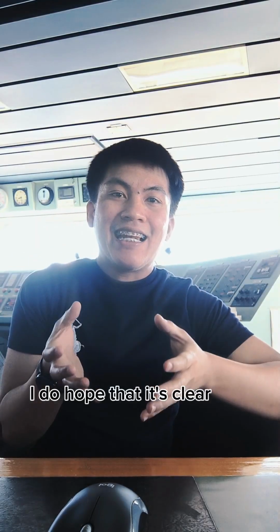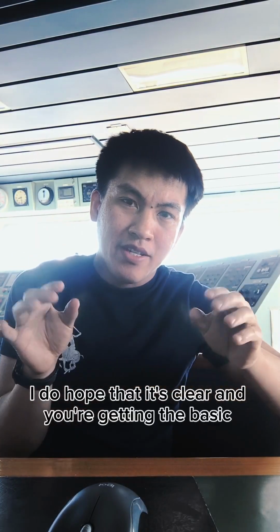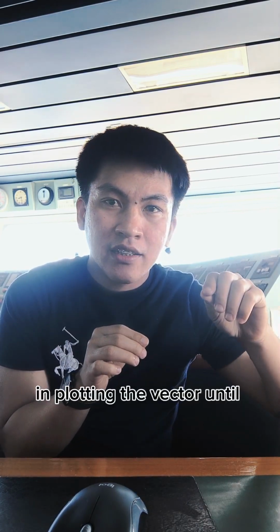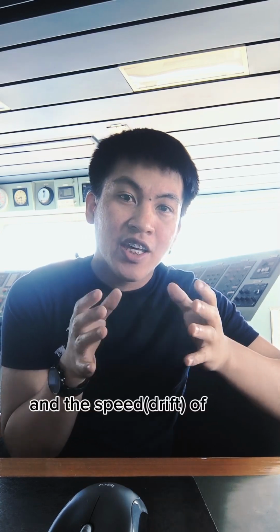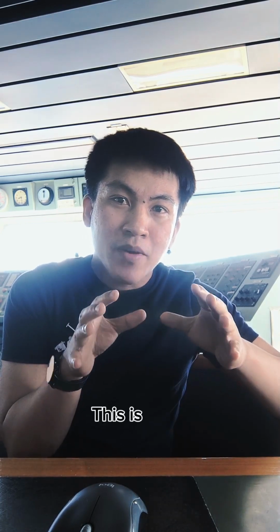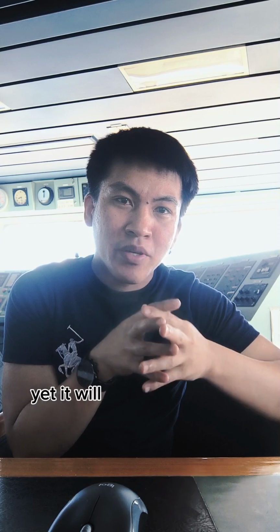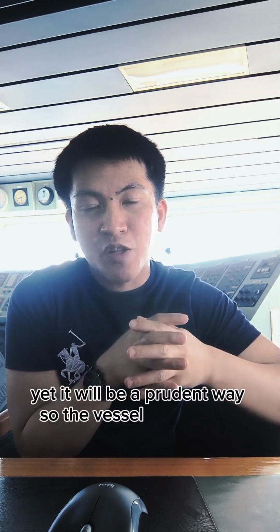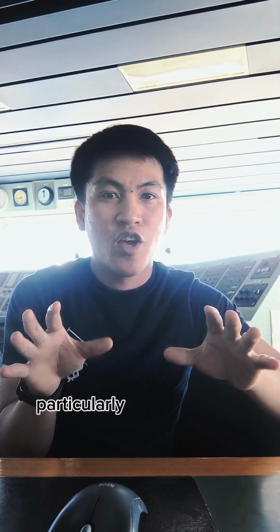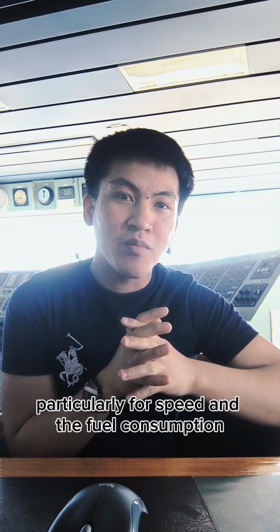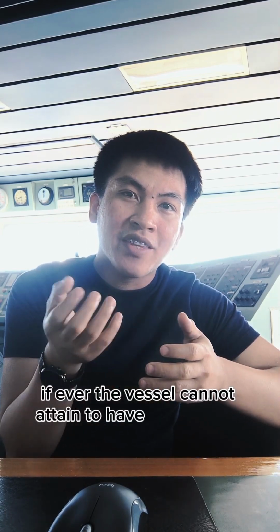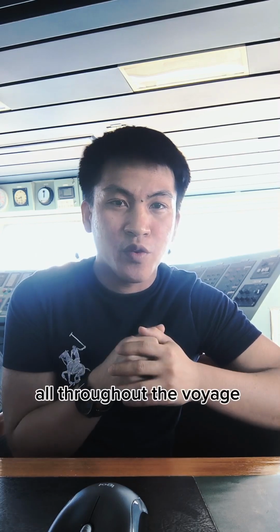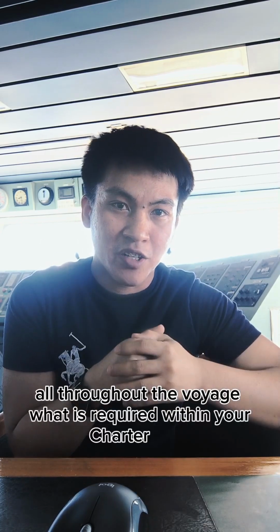I do hope it's clear and you're getting the basic operation in plotting the vector until you finally come up with the direction and the speed of your current. This is basic, yet it is a prudent way so the vessel will be free from any claims, particularly for speed and fuel consumption, if ever the vessel cannot attain the speed all throughout the voyage required within your charter party.